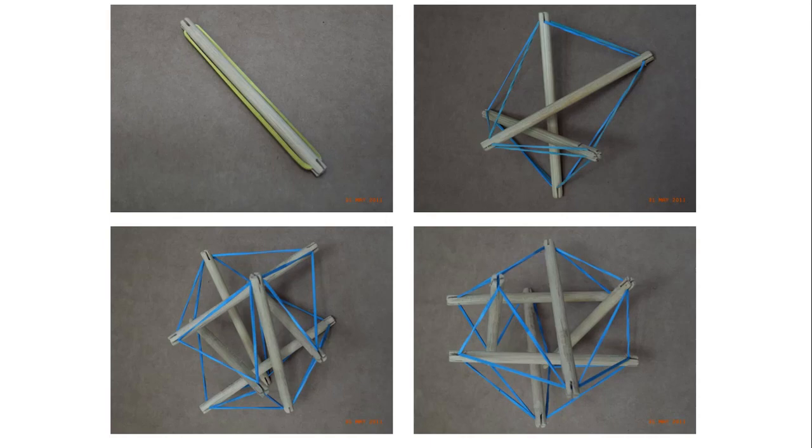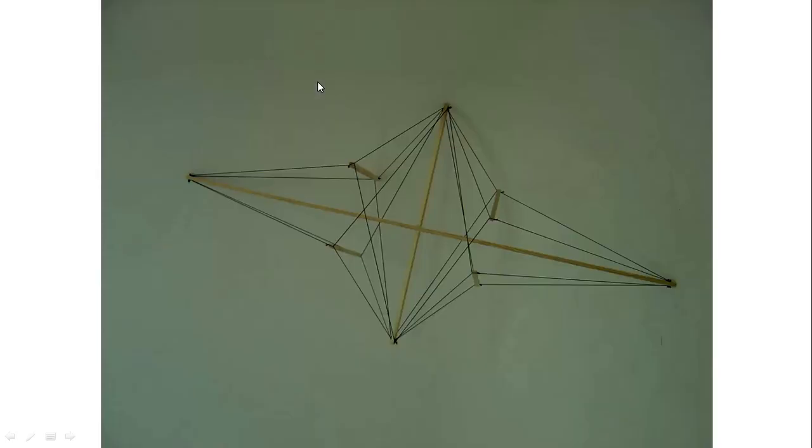And you can explore this yourselves, and I encourage you to do it, starting with very simple. It's easy to do it with elastic because you can just pull it into place, can't you? Starting with a simple node like this, gradually adding, and you will see how you can develop tensegrity structures. This was a student model from some years ago. Again, very elegant.